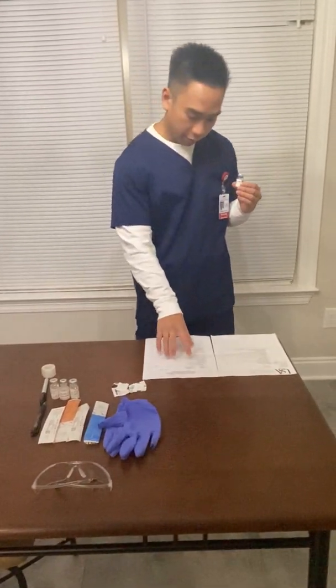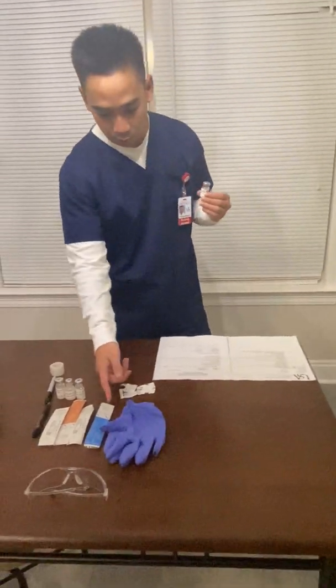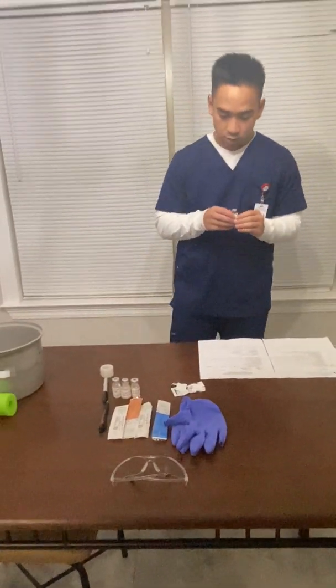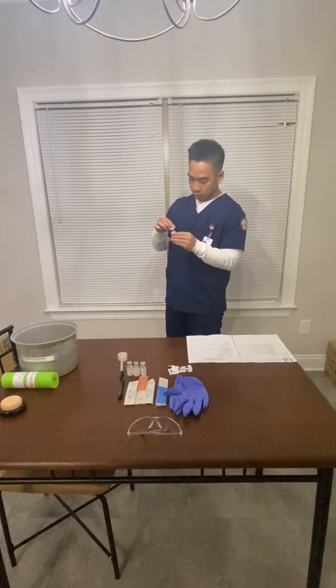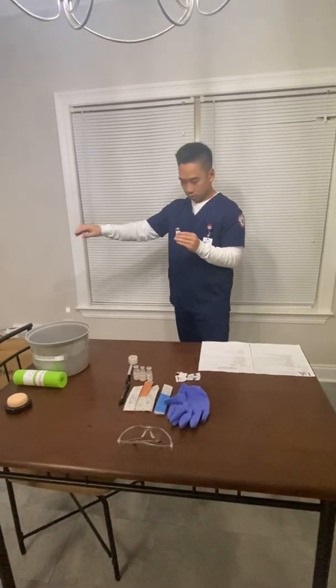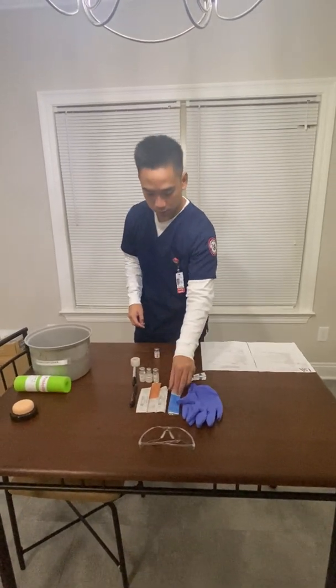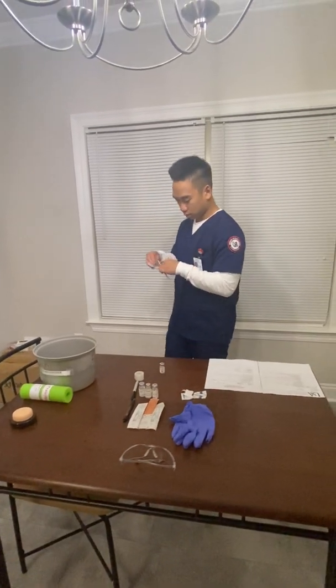Then I'm going to re-verify the time. So it's been 12 hours since the last injection. Today I'm going to be using my 1 milliliter TB syringe. So after that, I'm going to clean the top of my vial. I'm going to grab my syringe.